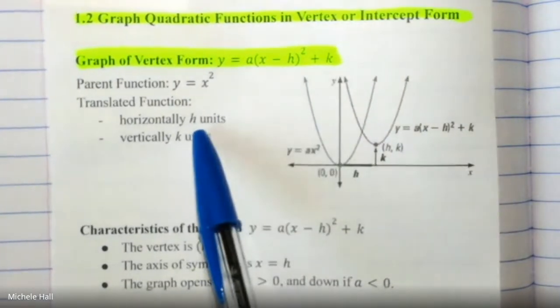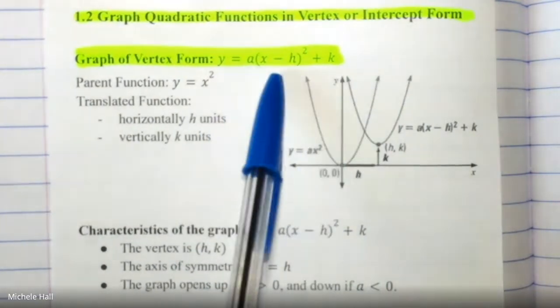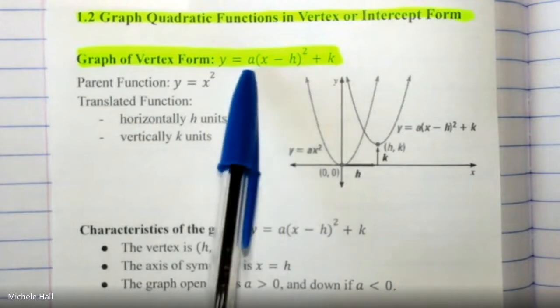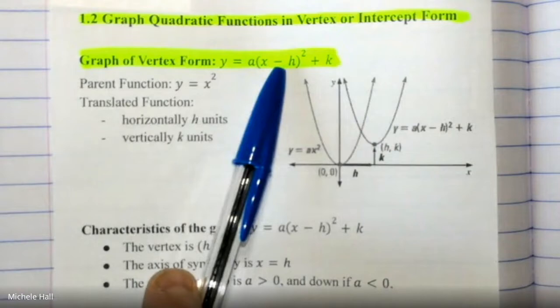Notice that it says x minus H. There's a negative in front of this. The negative sign is part of the equation. We need to cover that up, and we can see that we're using the H value, not negative H.